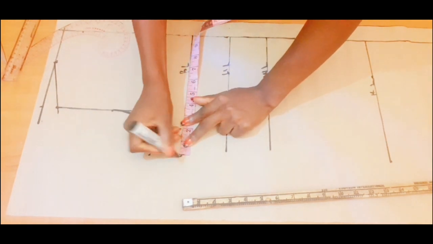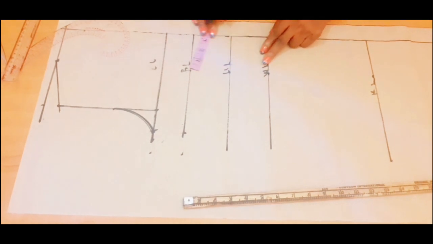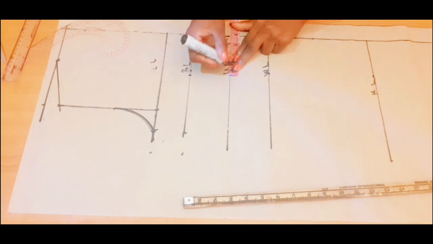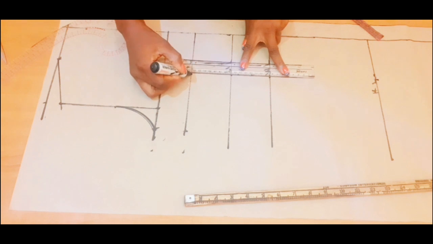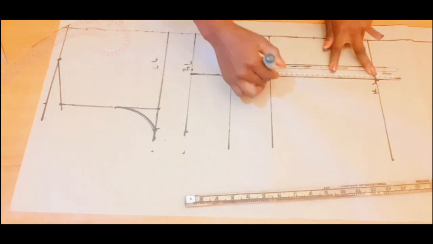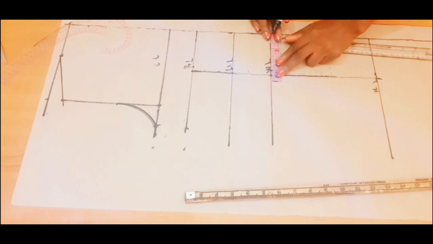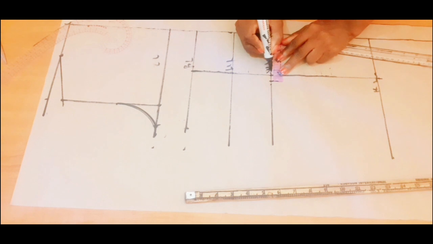I'm just marking my bust measurement, my waist measurement. Okay, I decide to just go on with my bust span first. My bust span, nipple to nipple measurement, the same 4 inch is what I'm still using here.